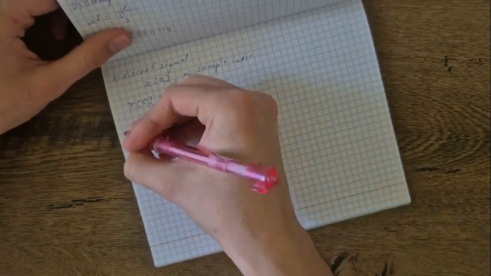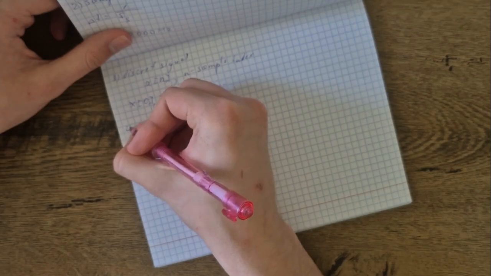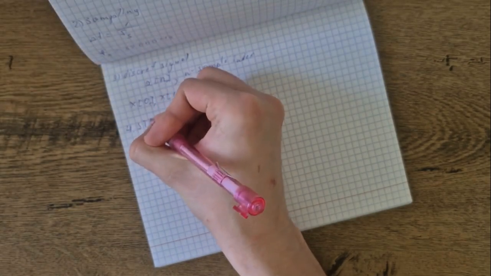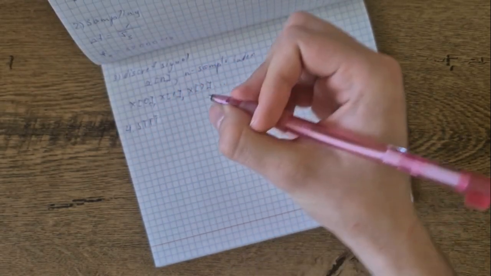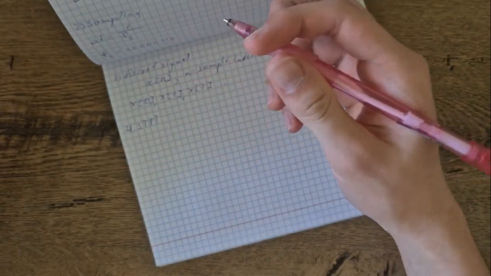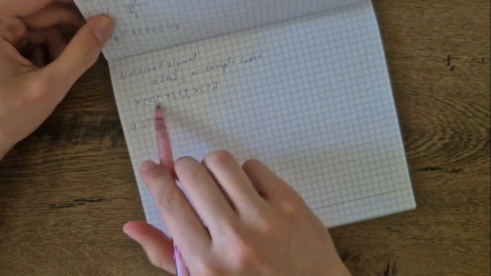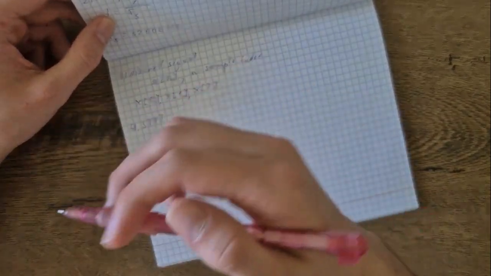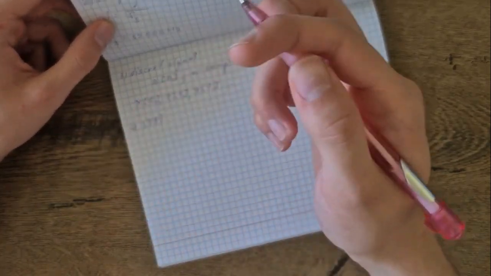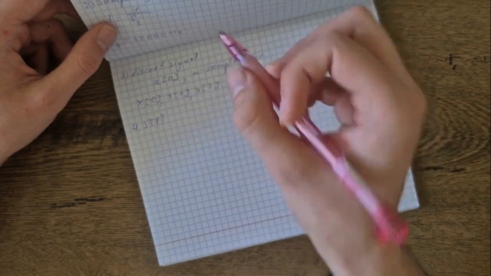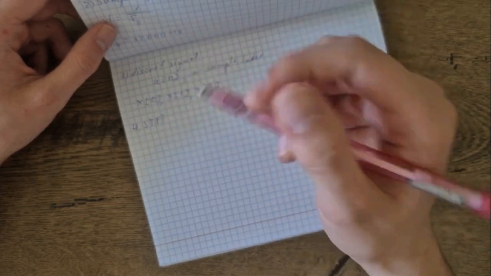So the next step is STFT, or short time Fourier transform. After we obtain this large sequence, we can analyze its frequency content, and for that we can use the short time Fourier transform.